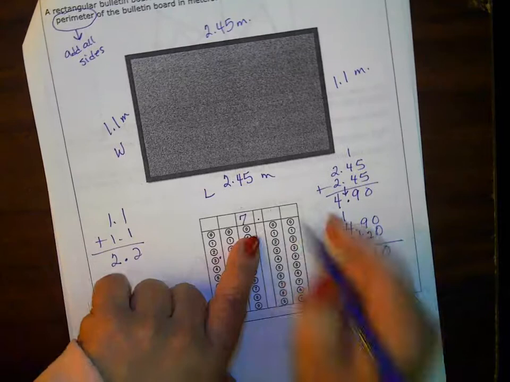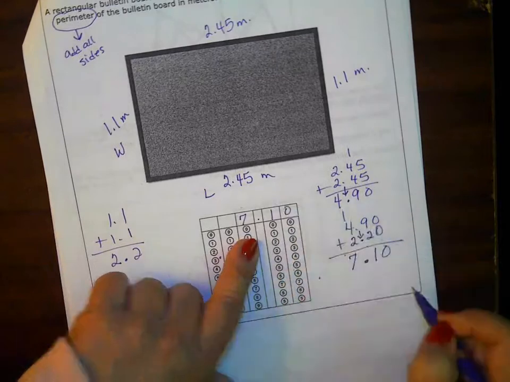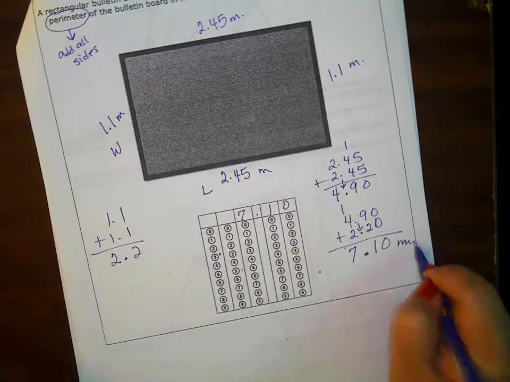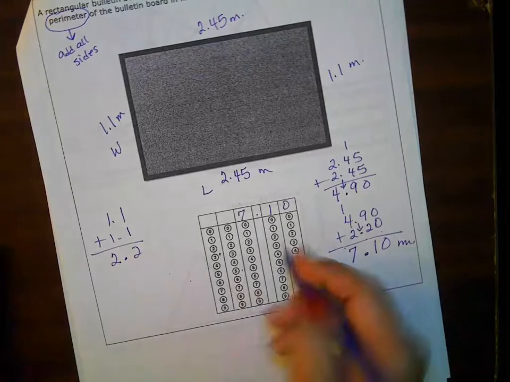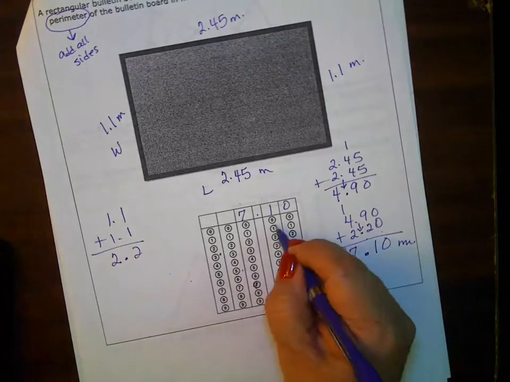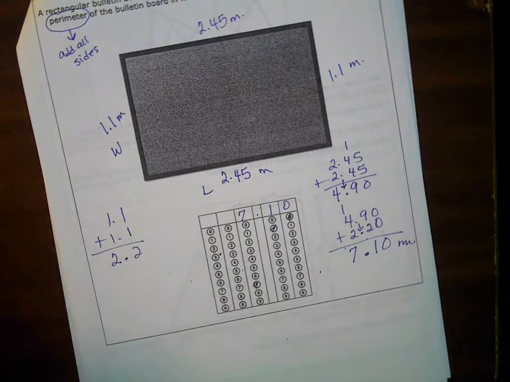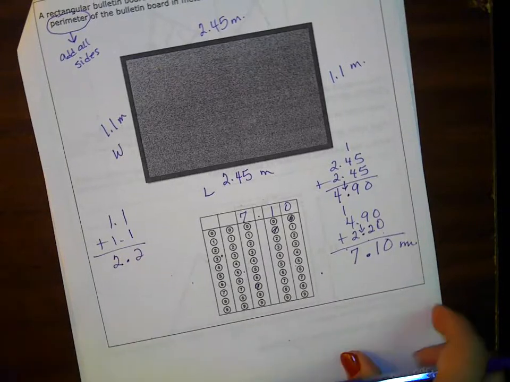Looking at my decimal, make sure that I mark it right. It'll be meters long. And then you would bubble in. Don't forget that you have to bubble and place that there. So again, it was that 2 and 45, and I doubled that up, gave me the 490, and then add that, and it gives me my 710. All right, let's move over to the next one.